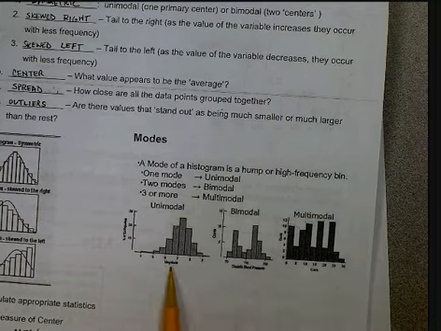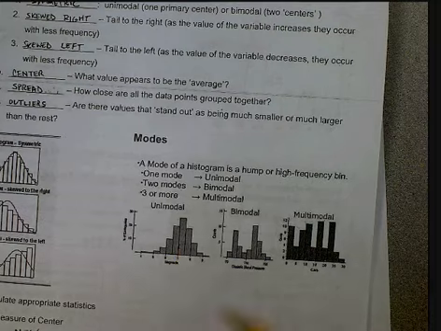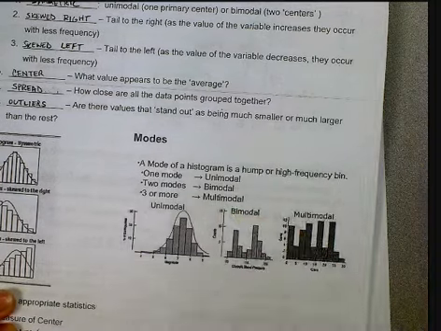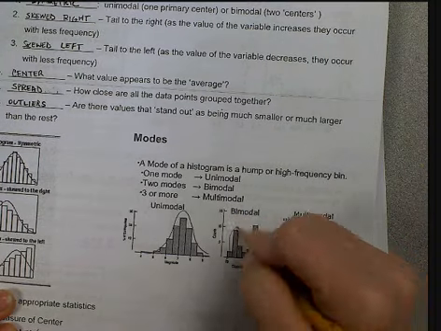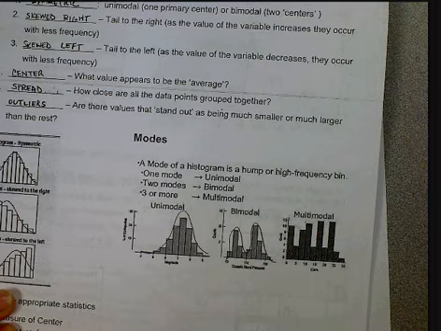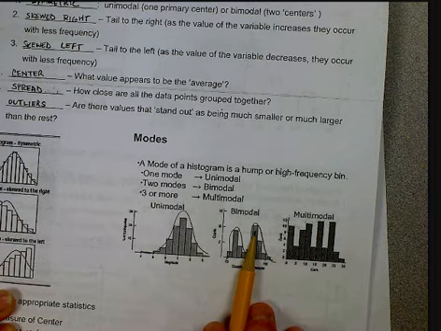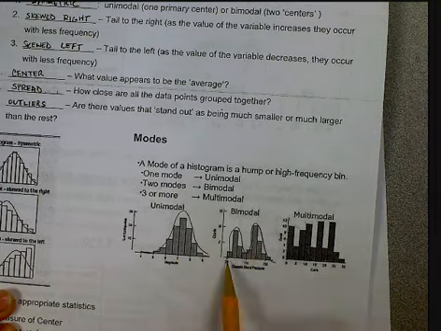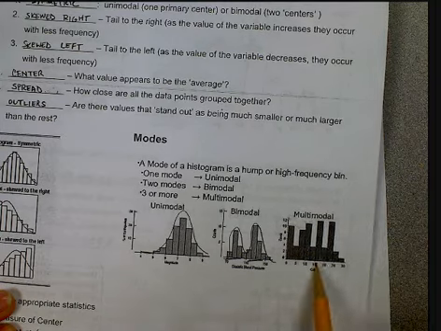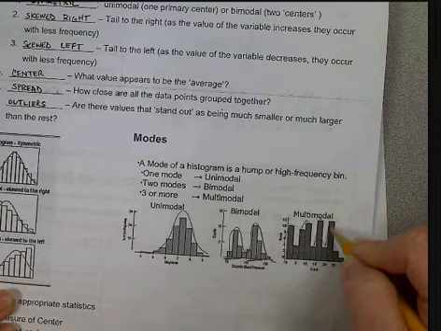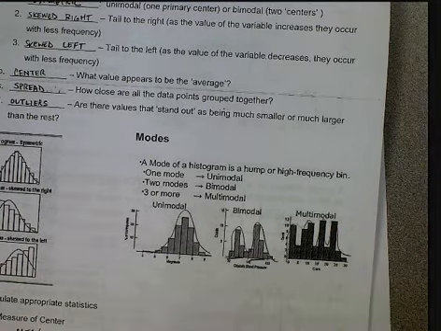We can have graphs that are unimodal. If we were to draw a curve, it has one high point. Bimodal. Notice that when we're talking bimodal, we're not talking about what's the highest bar. We almost see two clusters of data. And multimodal, we have multiple groups, if I were to draw curves over our data set.